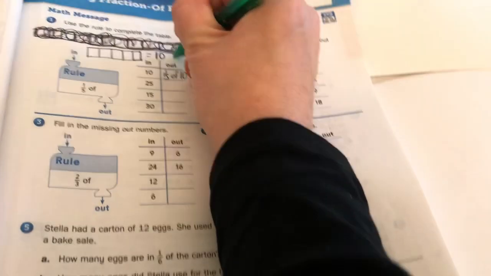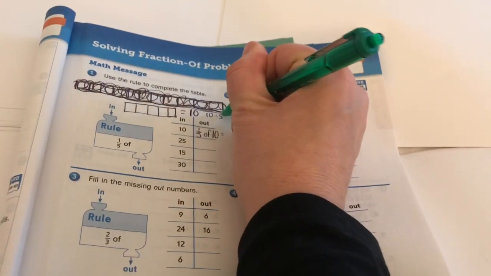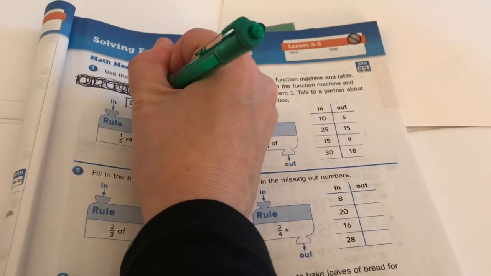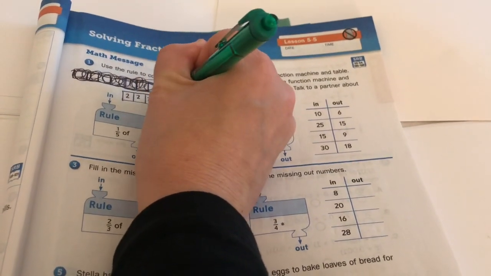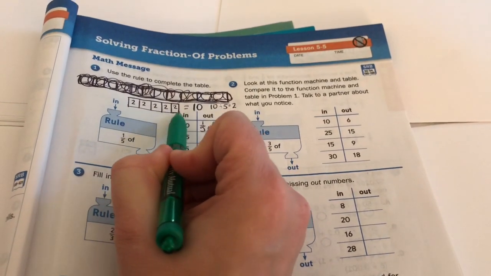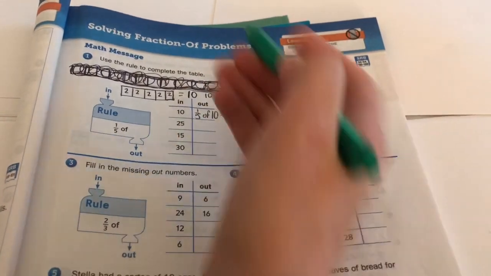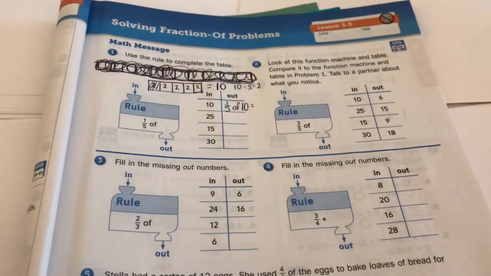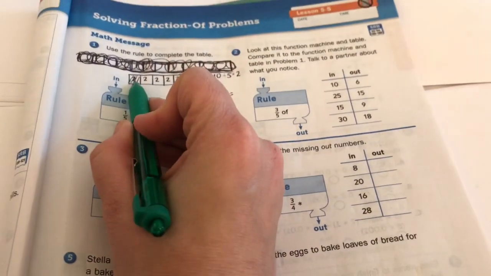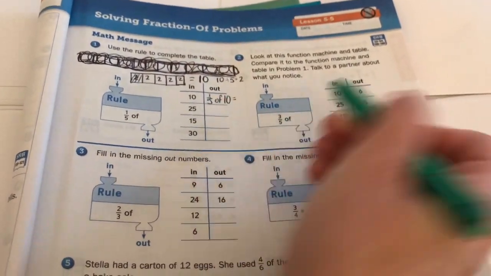Well, I know 10 divided by 5 equals 2. So each of these are going to equal 2. 2, 4, 6, 8, 10. Now, because 1/5 are going to leave, okay, then that means she's going to ask 2 people to get out.